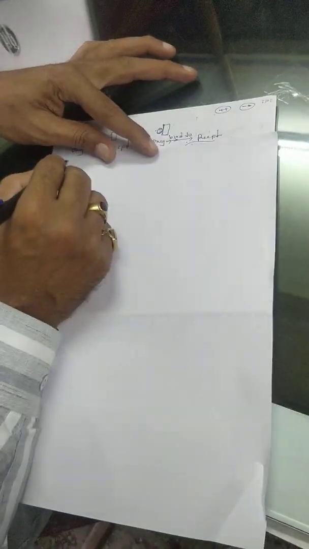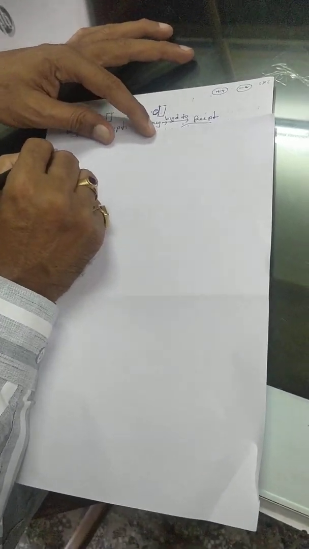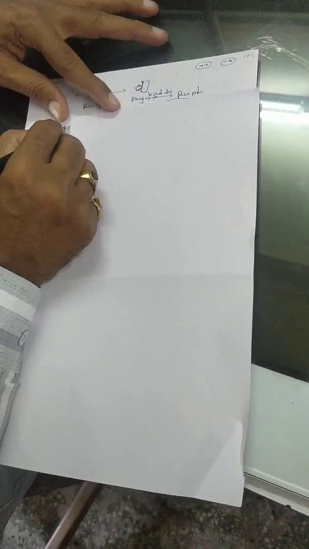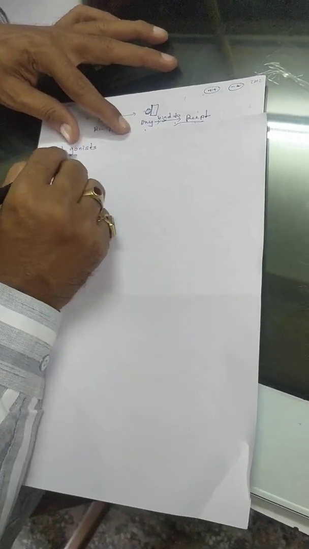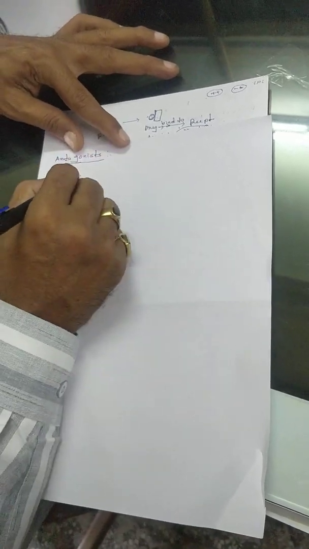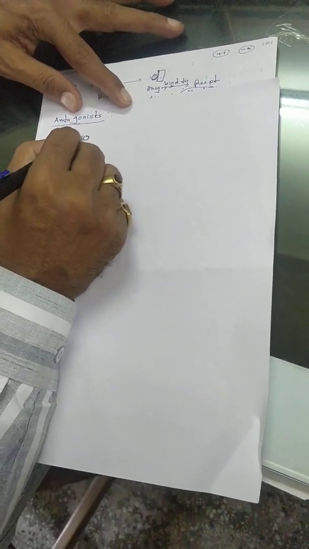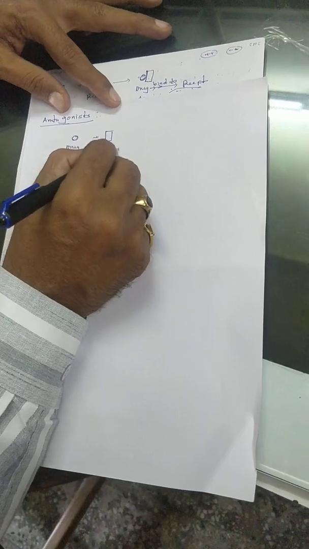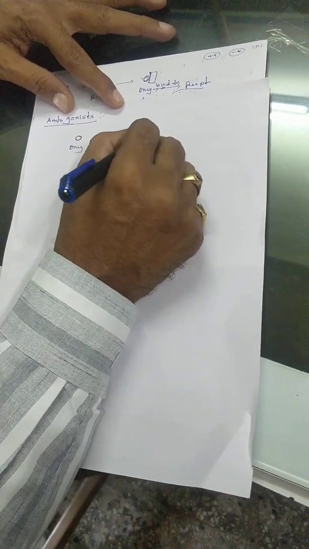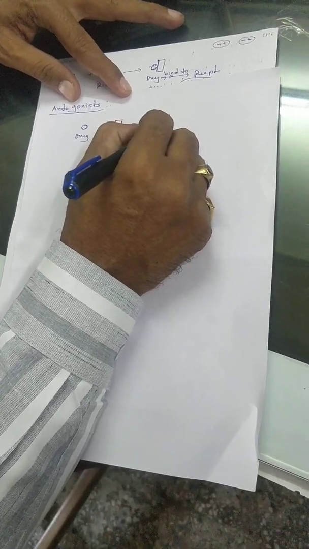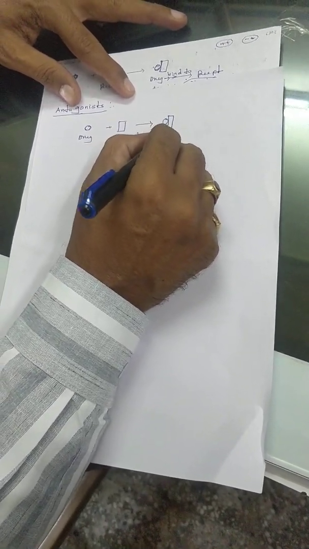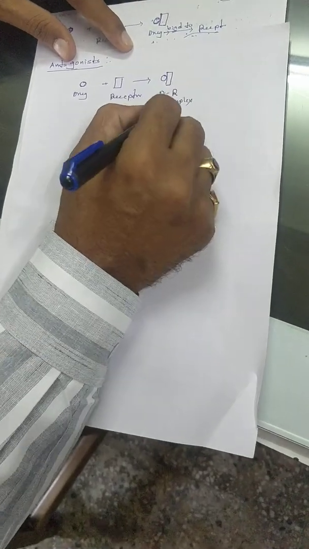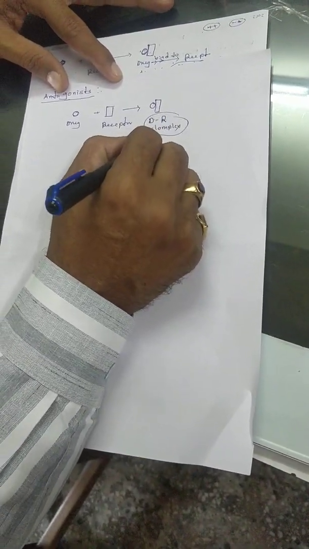Next, drug receptor interaction according to drug receptor theory. The second is the antagonist. Now here, what happens in the antagonist? This is the drug, this is the receptor. In the next step, the drug and receptor bind to each other. D indicates the drug, R the receptor, and they form a complex. Why do they form a complex? Because of the affinity.